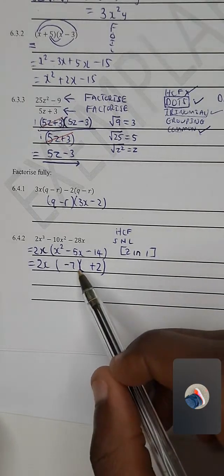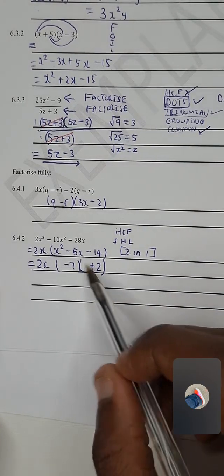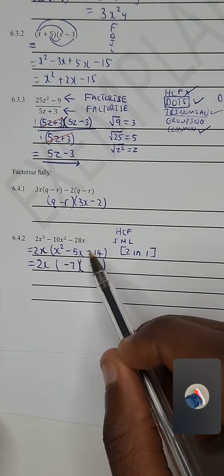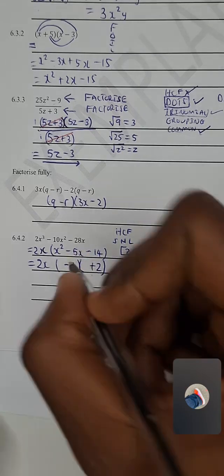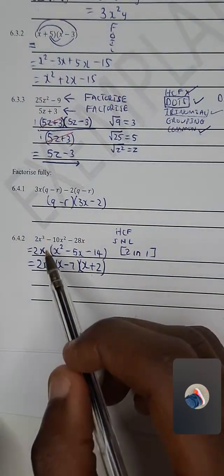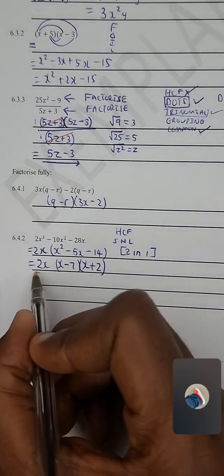Okay. So yes, it's negative 7 and 2. You're 100% correct. You multiply these two, you get negative 14. The addition of negative 7 and 2 gives you negative 5. And then for x squared, you just put x and x. You bring the 2x down, and that's it.